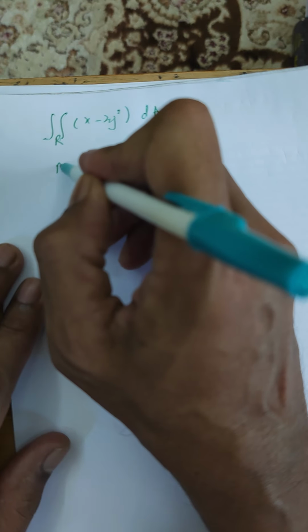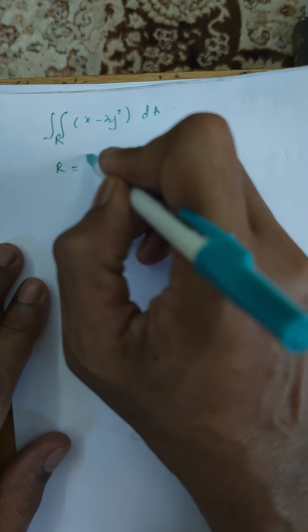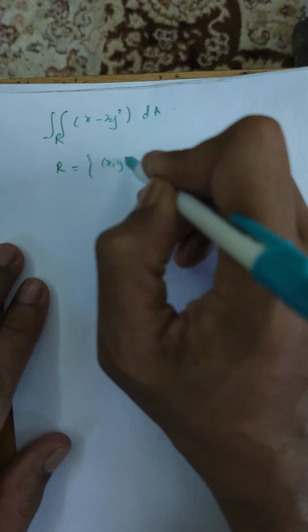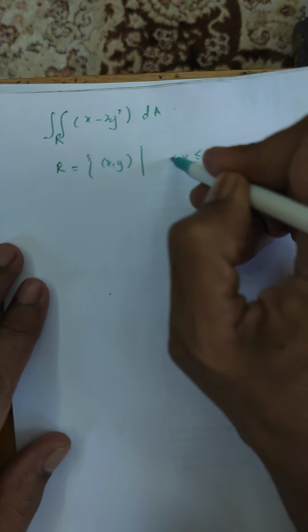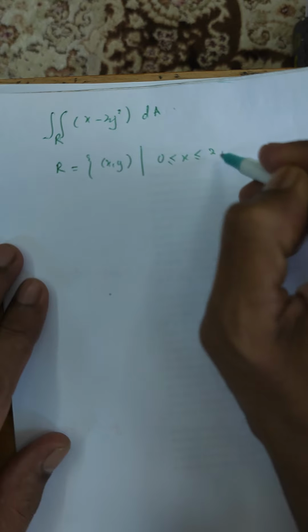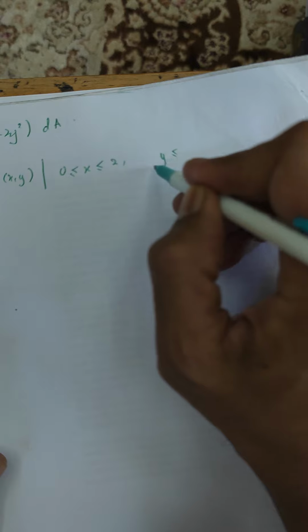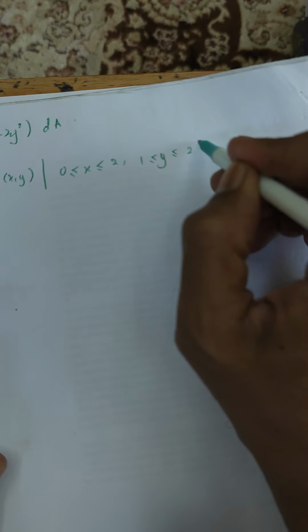Where R is the region of (x, y) such that x is from 0 to 2, y from 1 to 2.